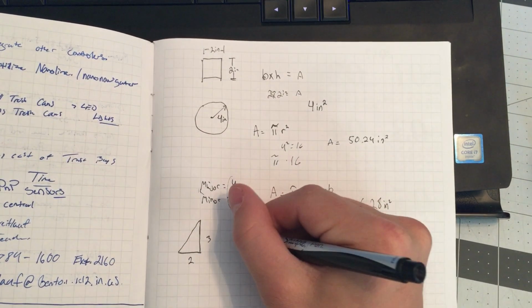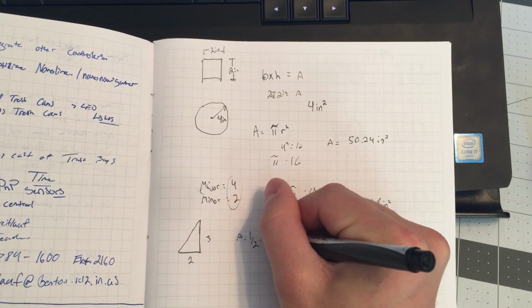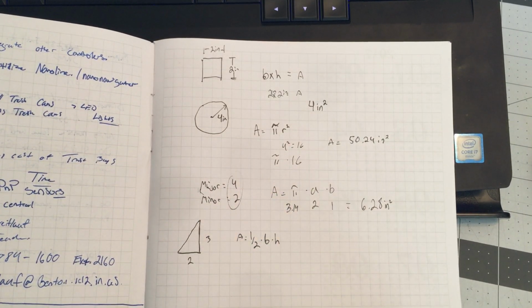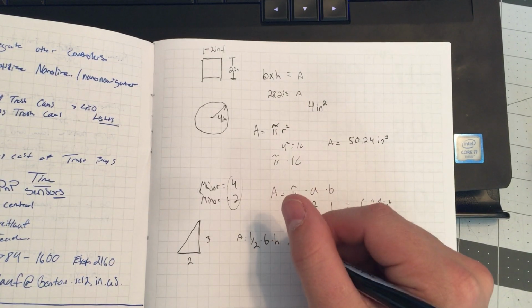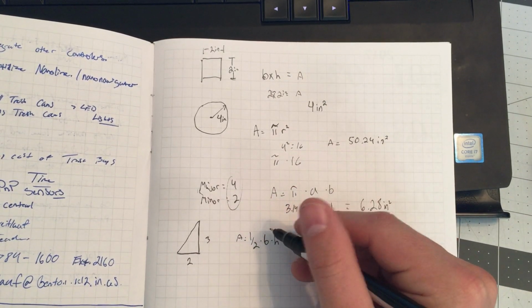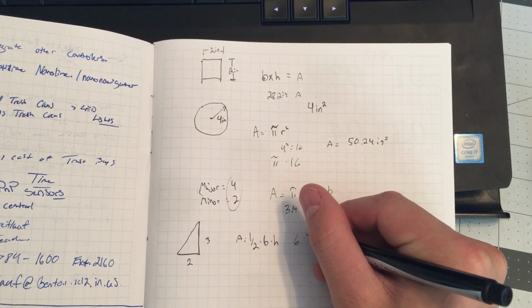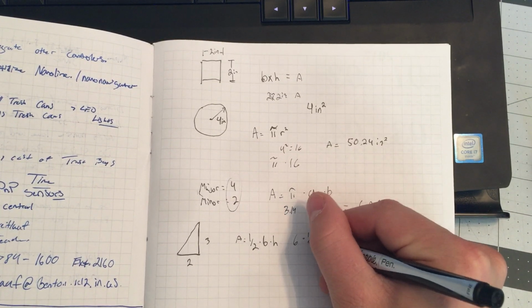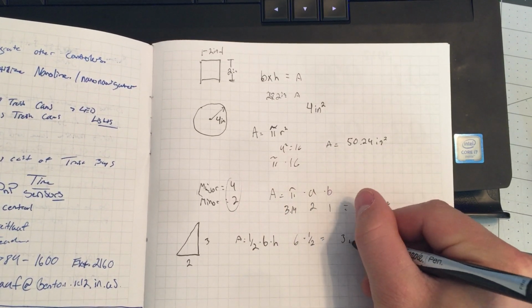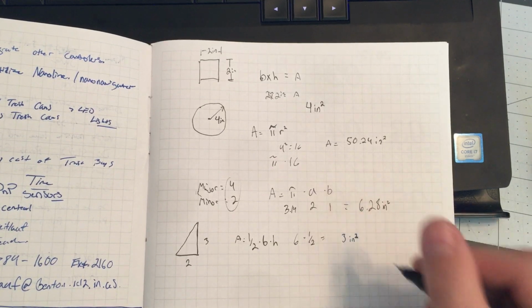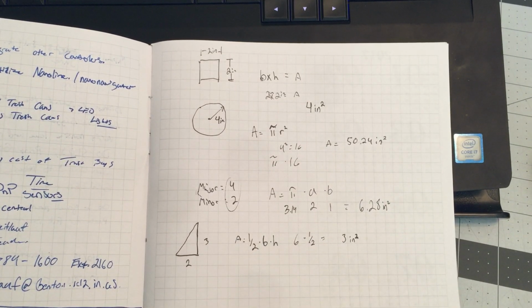Alright, so we get area equals half times the base times the height. Base times height would be 6, right? 2 times 3 is 6, then 6 times half ends up being basically 6 divided by 2, but 6 times a half is 3, so it would be 3 inches squared. Okay, 3 inches squared would be that. Let's see here, and that would be a triangle. Back to the PowerPoint.